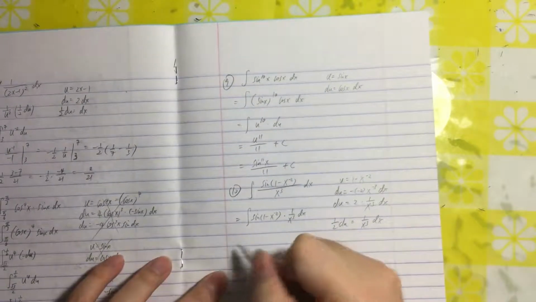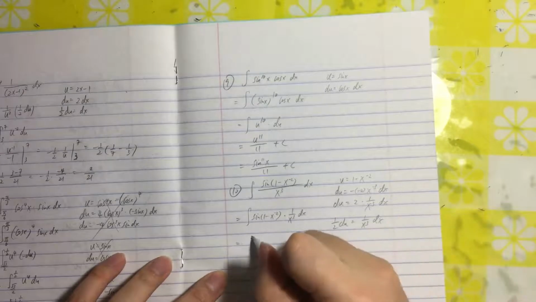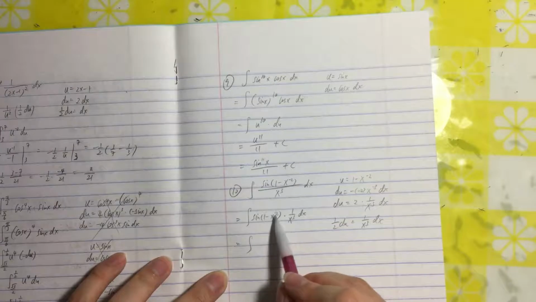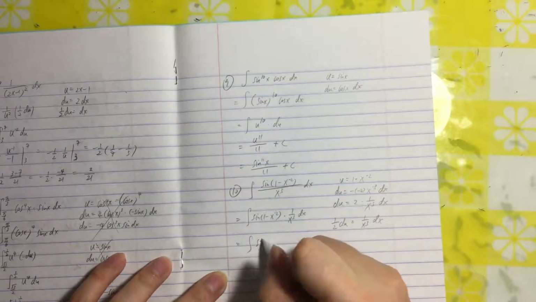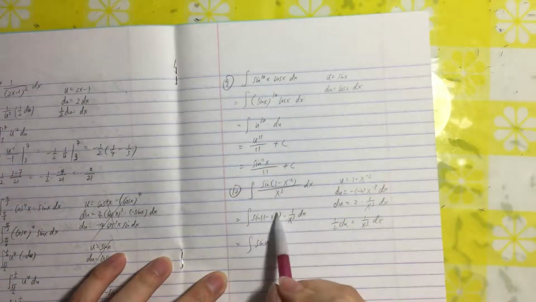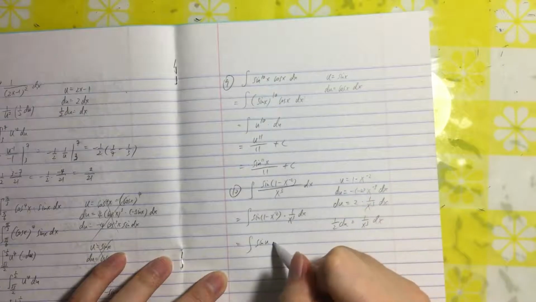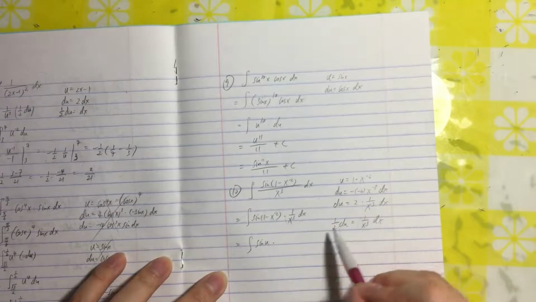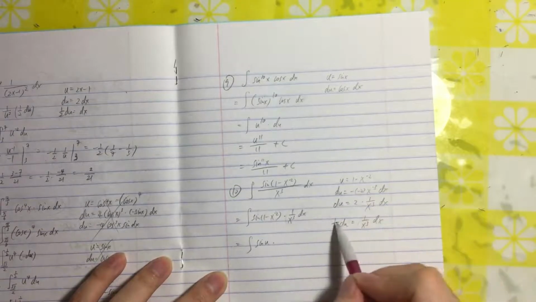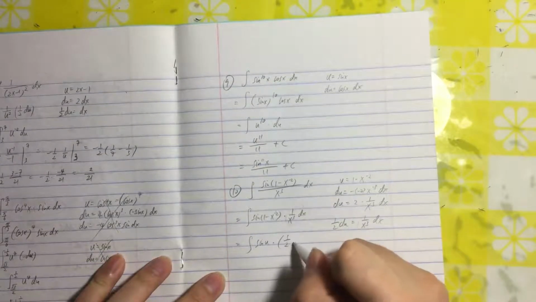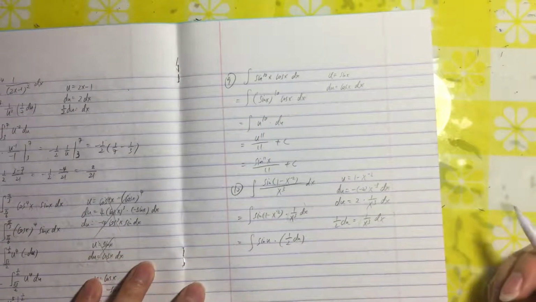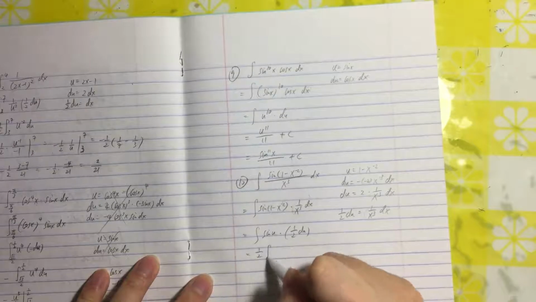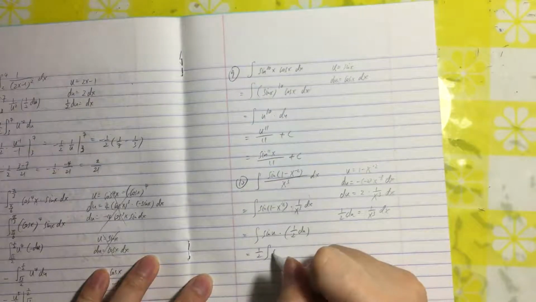Then substitute. If I substitute, I get u here. 1 over 1 minus x raised to negative 2 is u. So I get sine of u here. And 1 over x cubed times dx, that's half of du. So I get half of du here. Next, I can pull out 1 over 2. I get sine u du.